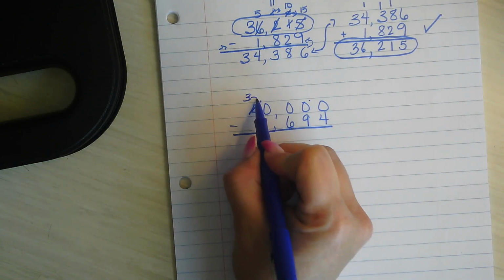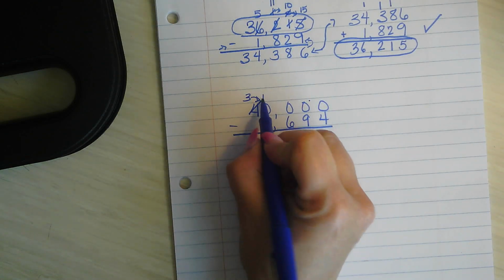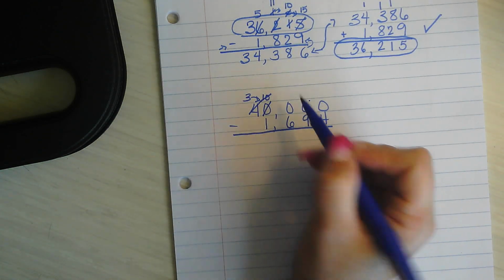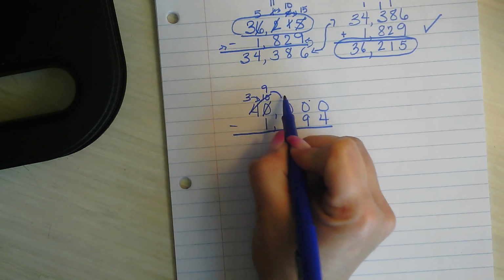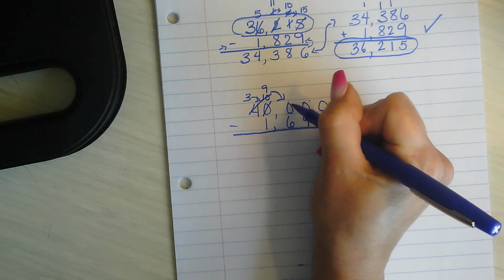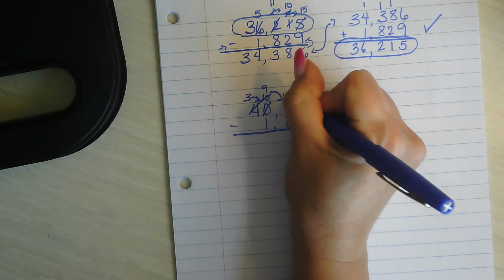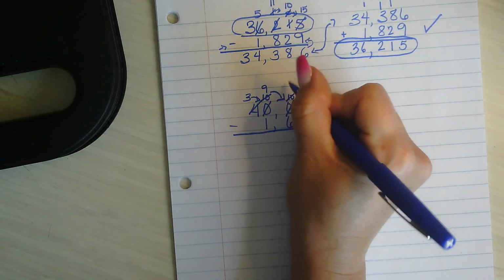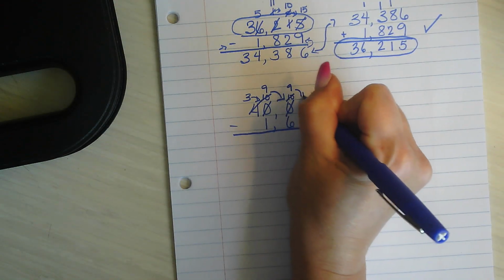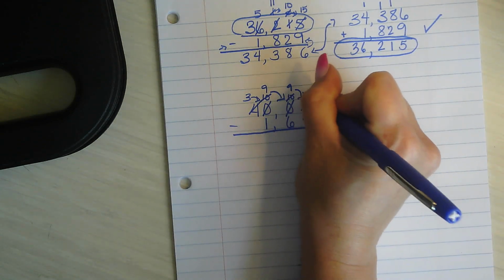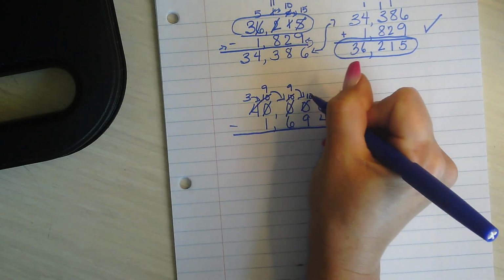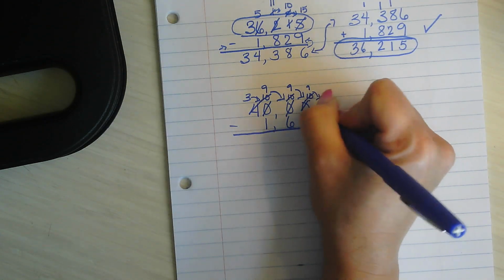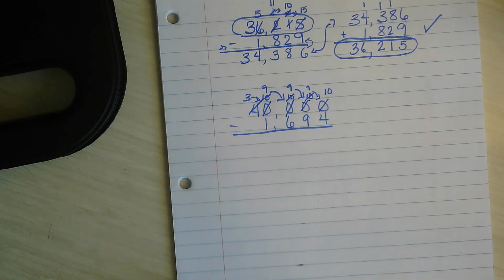That's going to give us 10,000s. We're going to take one of those 10,000s and give it over here. That's going to give us 10 there. Then we need to borrow one of those to give here. So that's going to give us 10 here. Take one of those to give to here. And finally, we have it regrouped.